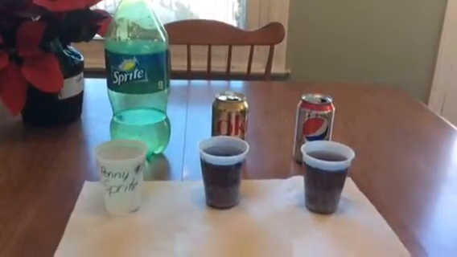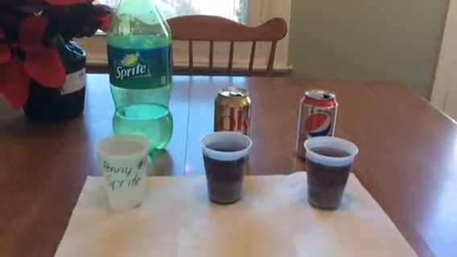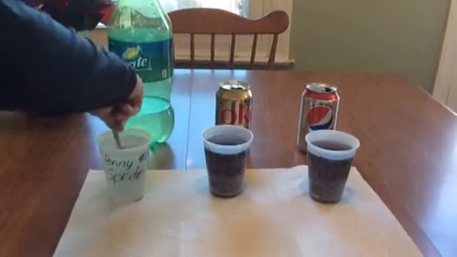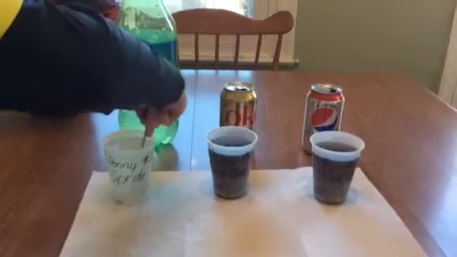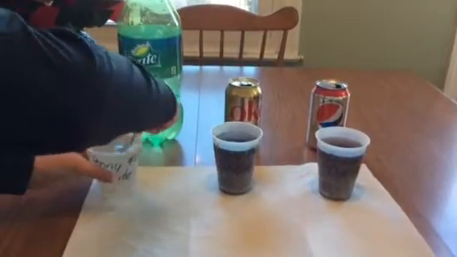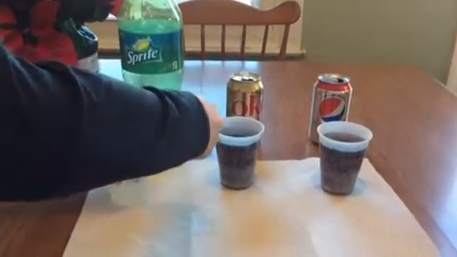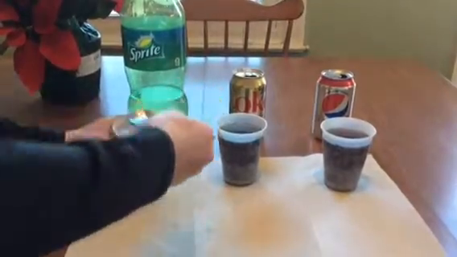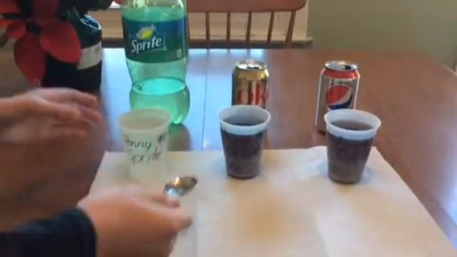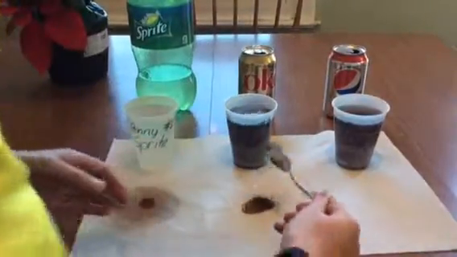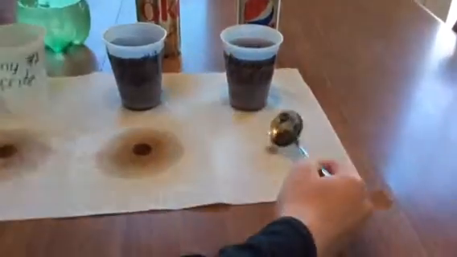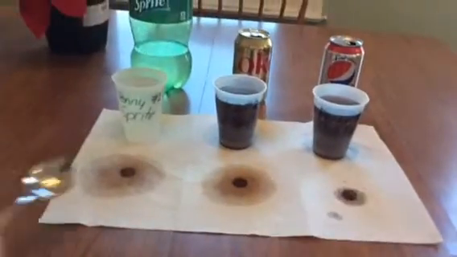Okay, it's been 30 minutes since I put the pennies in the cups, so let's go ahead and check on them. This is penny number 1. It was in the Sprite. That was penny number 2. It's in the Diet. This is penny number 3. It was in the Diet Pepsi.